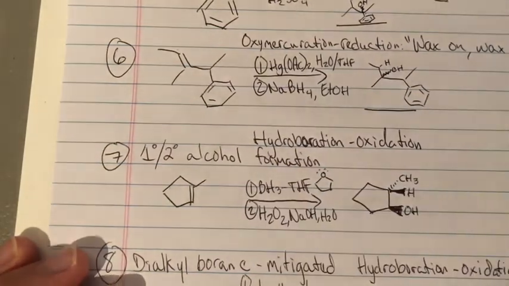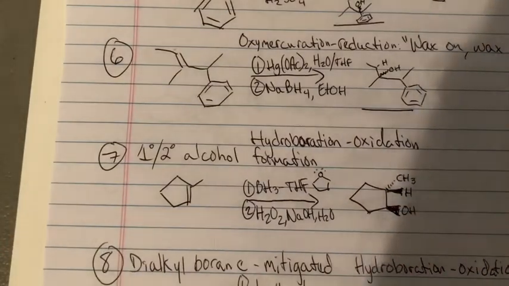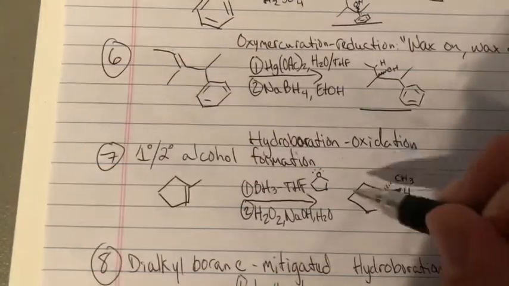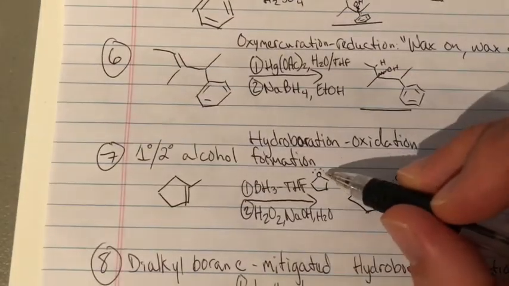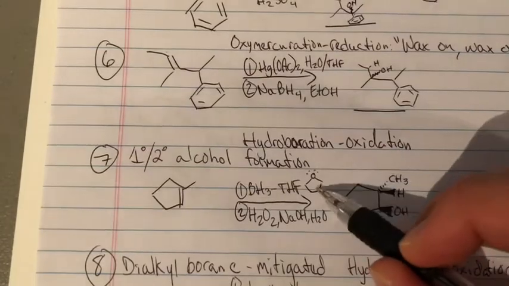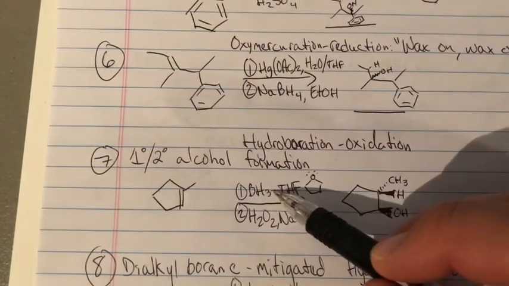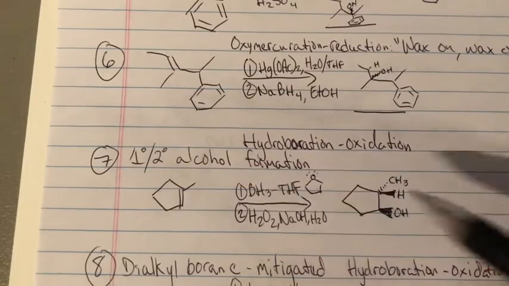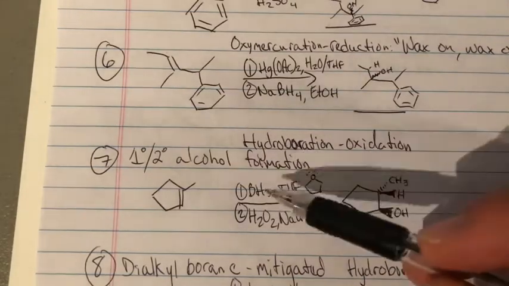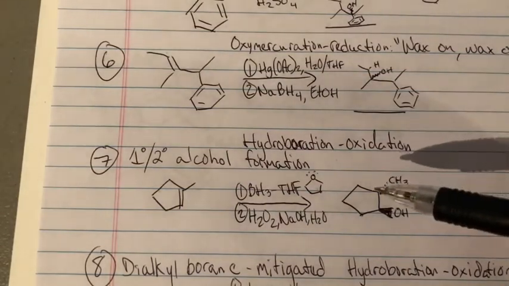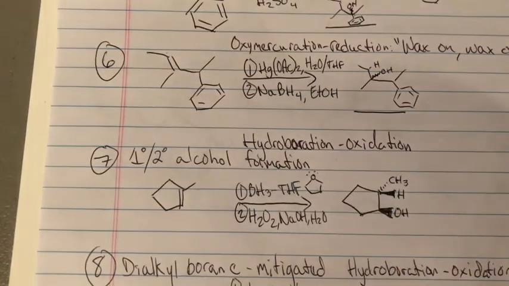Remember that boron's going to be in group 3A, so in other words, it can be bonded to 3 things and have a zwitterion if you have a complex with THF. Okay, now that's why you see this sort of line here between BH3 and THF. BH3 is going to add to that double bond, and for reasons I'll show you later, there's this particular polarity to that BH bond itself.